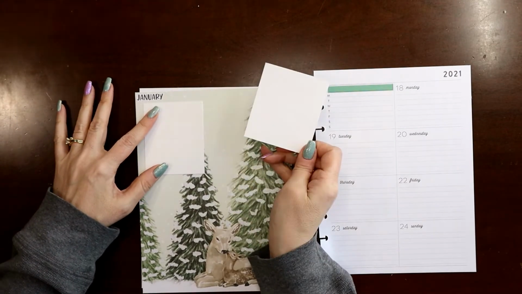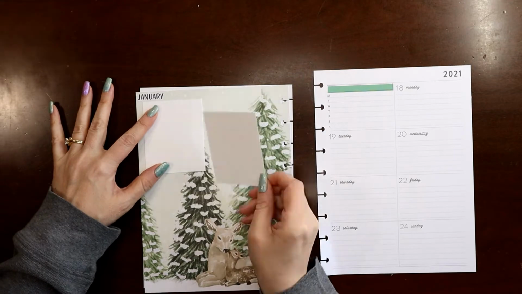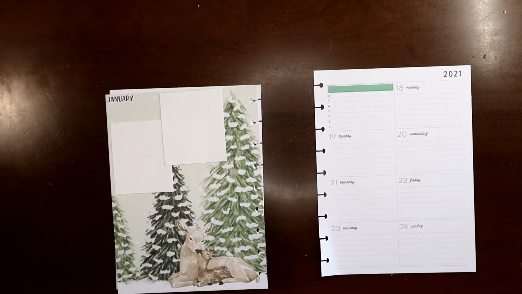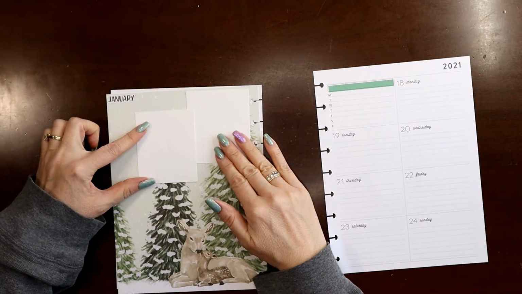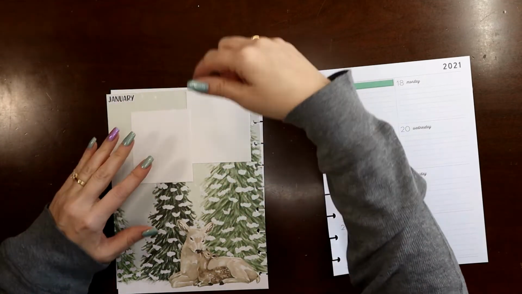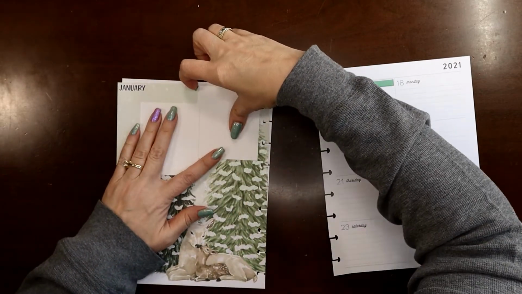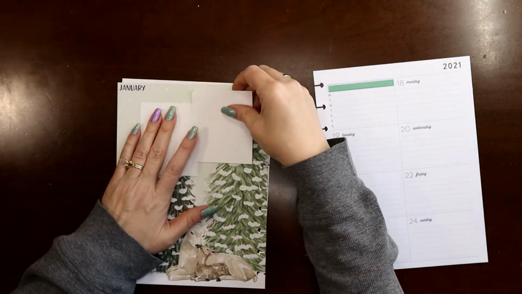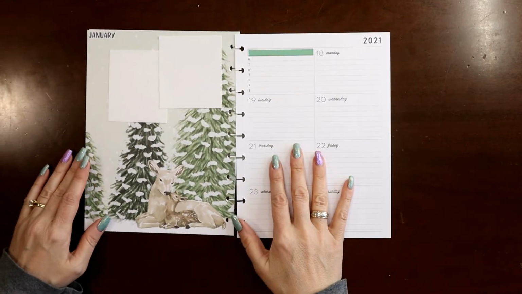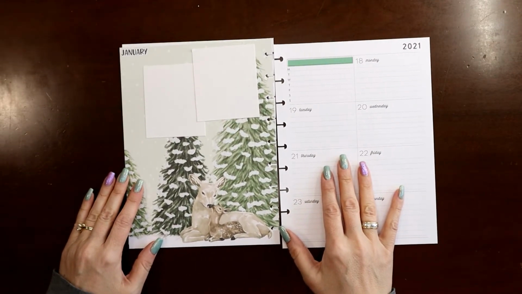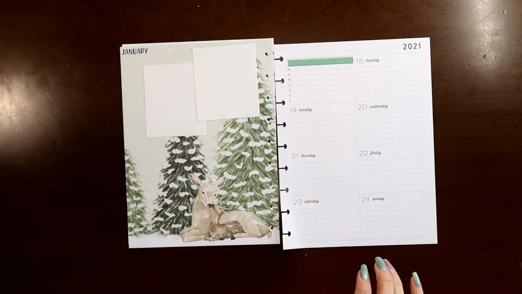So now I can play with placement. It is covering up a lot of the trees, but that's okay. If I do that, I have to be careful which one gets layered on top so that I don't cover up bullet points. That's kind of pretty. I'm probably going to end up having to do something like that.